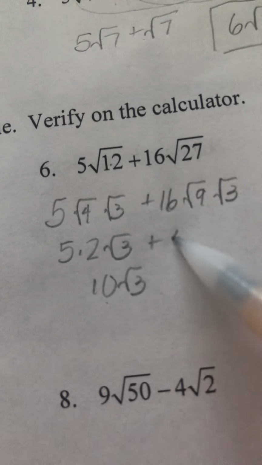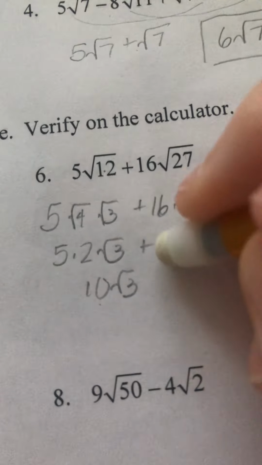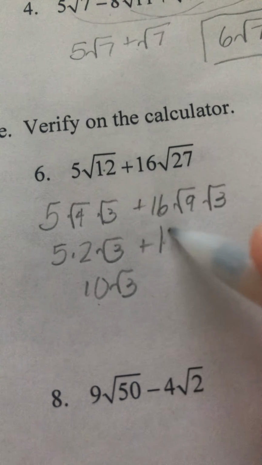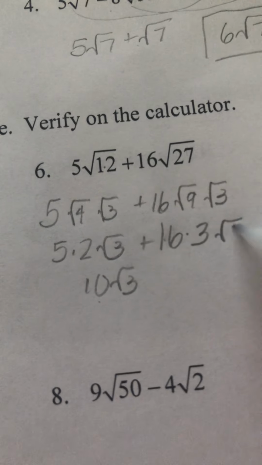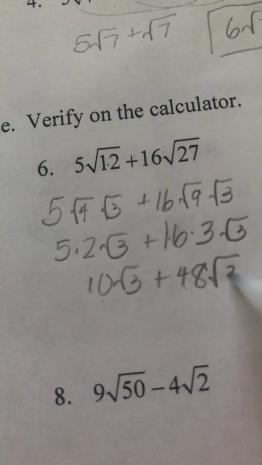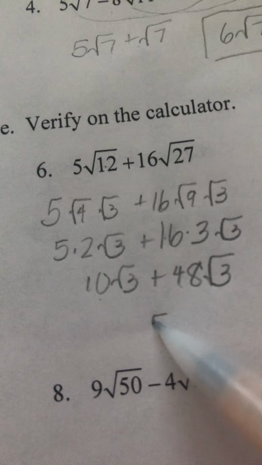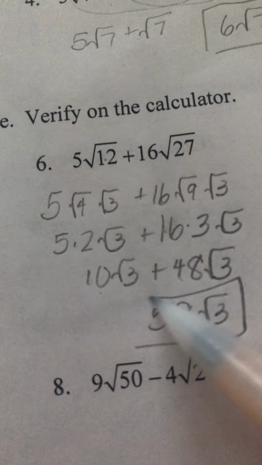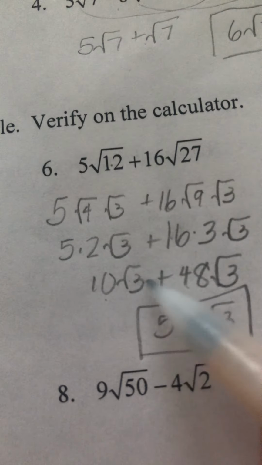This is 16 times 3 times root 3. So it's 48 root 3. You have to multiply them. Add those, it's 58 root 3. And when you're simplifying these, if you don't get down to where the radicals are the same, I would be a little suspicious.